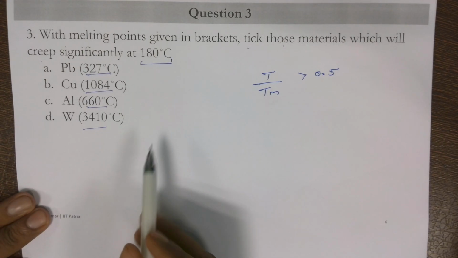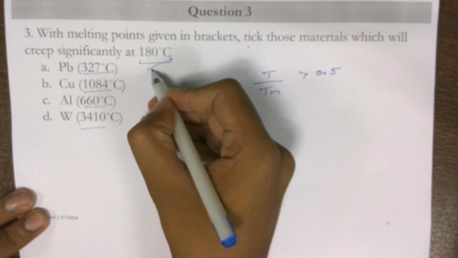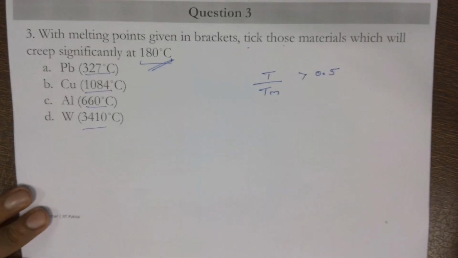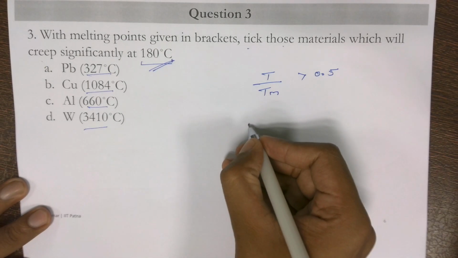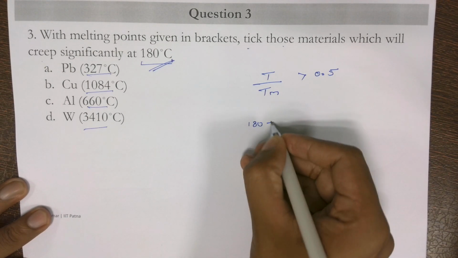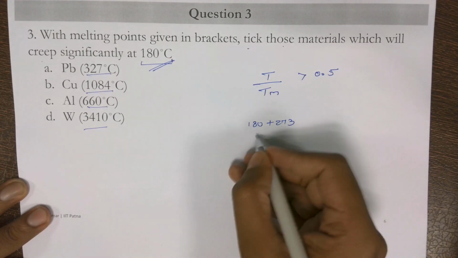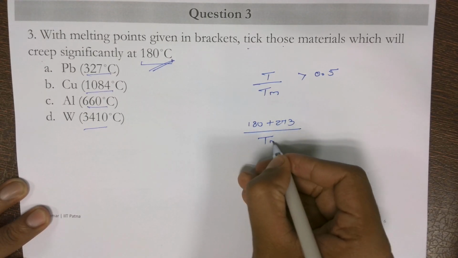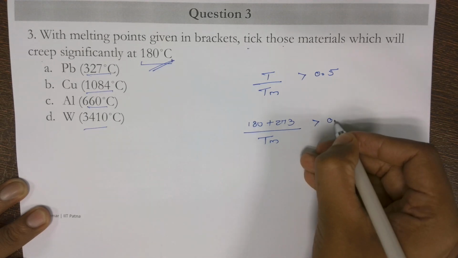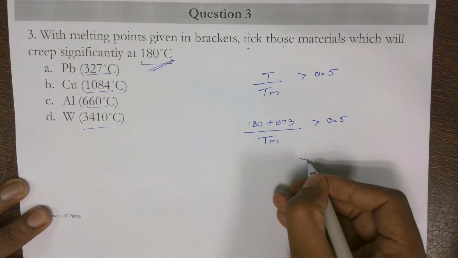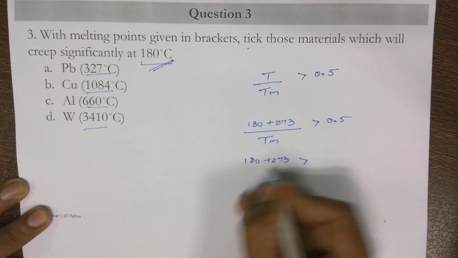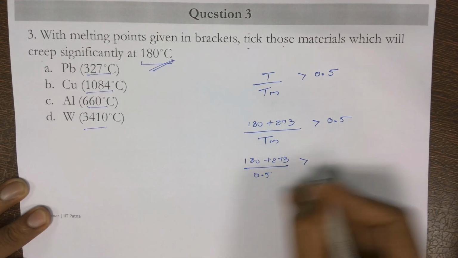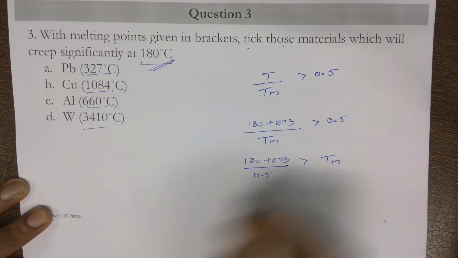What is given to us is the test temperature, 180 degrees Celsius. We'll write 180 plus 273 divided by the melting point, it should be greater than 0.5. We can rearrange the terms. What we'll get is 180 plus 273 divided by 0.5 Tm.